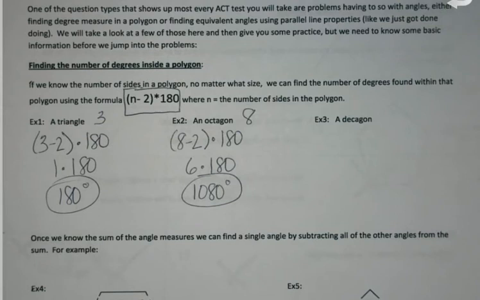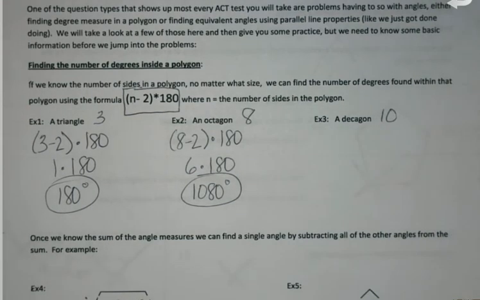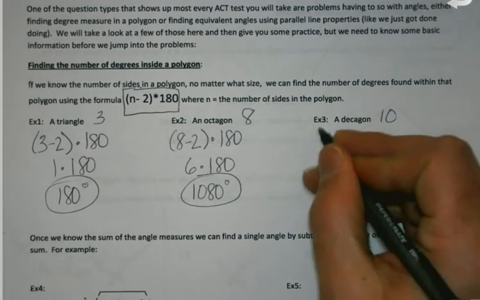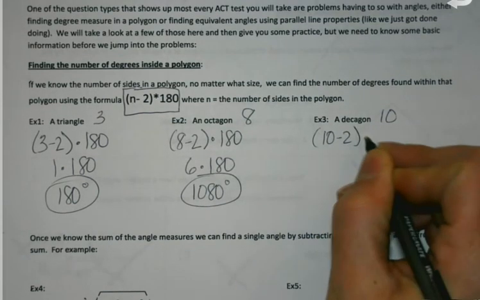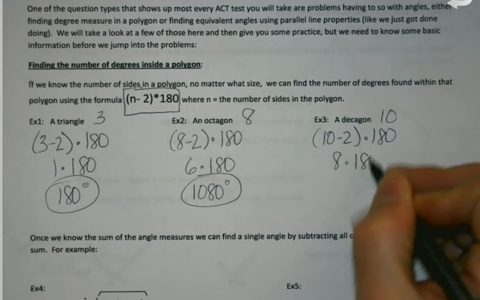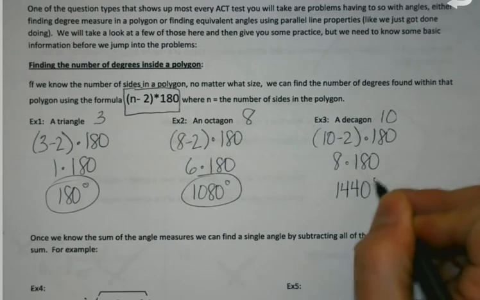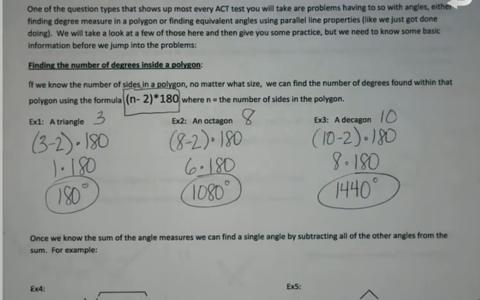So, shapes can get bigger. Typically, once we get past 10, which is what a decagon is, you start just getting into the number in front of it. So if you had a 25-sided shape, you'd call it a 25-gon or something like that, instead of getting all the fancy names. But no matter what it is, we continue to use that same formula, with n being the only number that's changing.